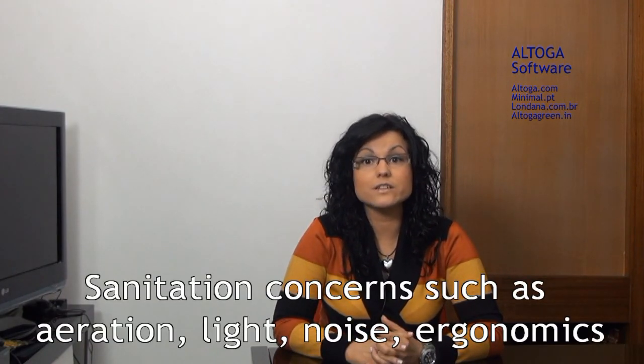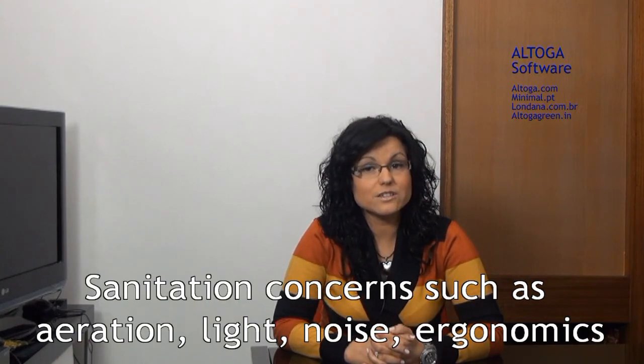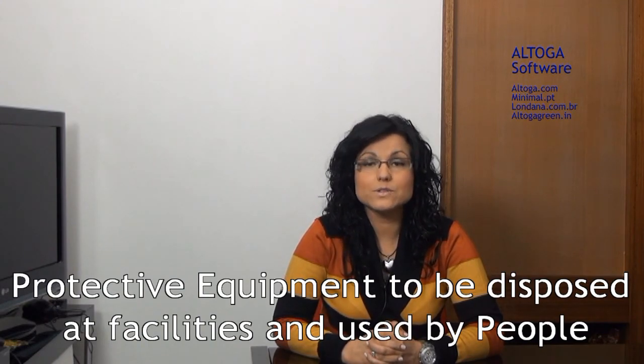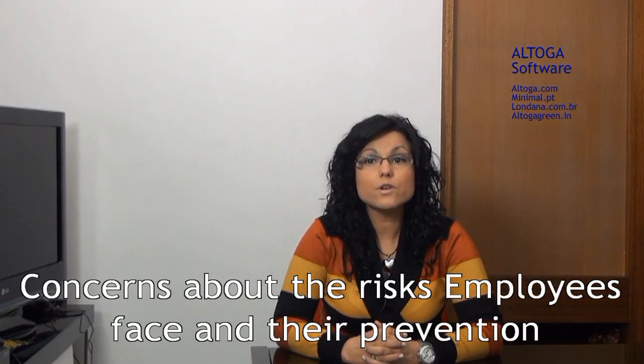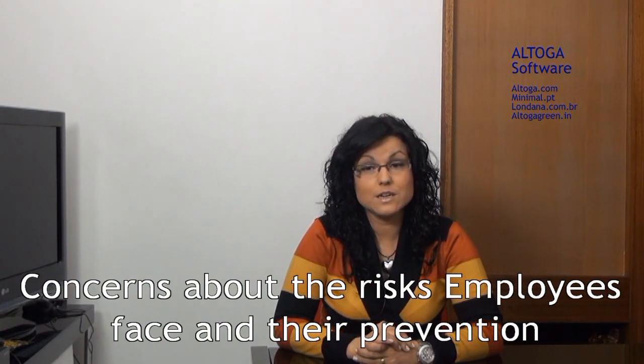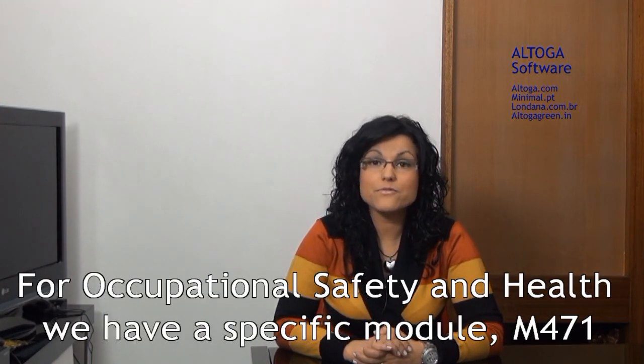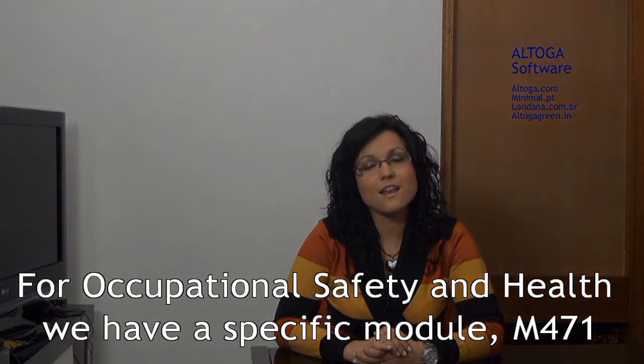Taking into account the employee's health, there are still concerns about environmental sanitation and occupational safety and health. There are the conditions in which workers perform their functions in workplaces. Whether regarding sanitation and environment parameters such as aeration, light, noise, and ergonomics, whether regarding protective equipment to be disposed at facilities and workplaces and to be used by people, or regarding overall risks they face and their prevention in terms of resources and actions. For that reason, we have a specific module, the M471, Occupational Safety and Health.